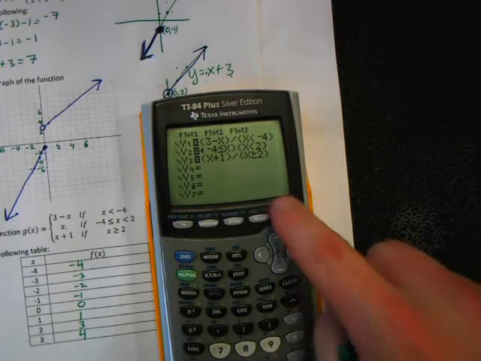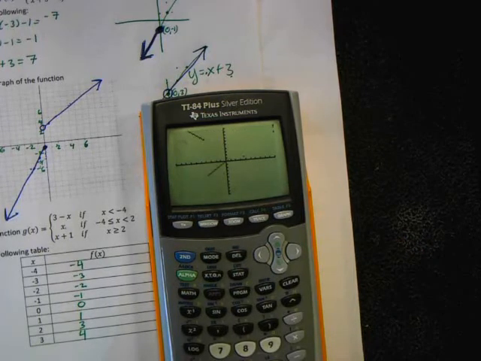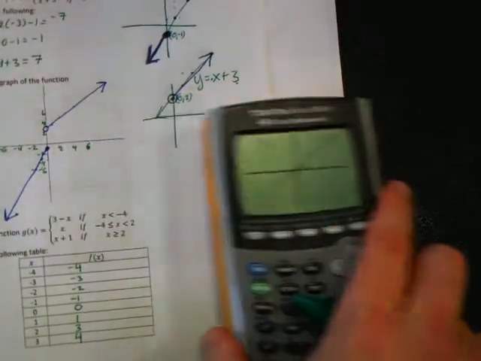Now let's push the graph button. We get part of a graph, and part of a graph. That's much better. That's what it should look like. Now, how are you going to draw that on your piece of paper?